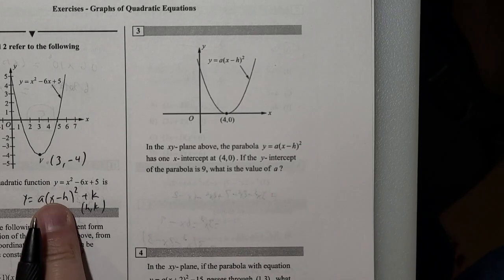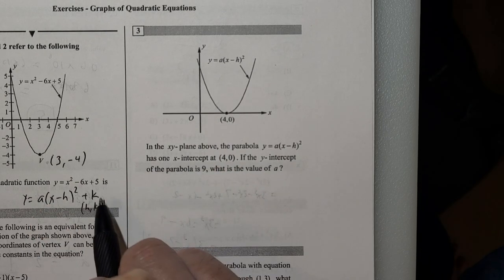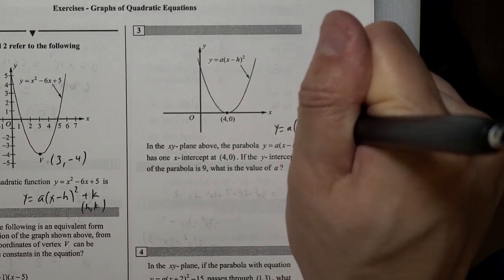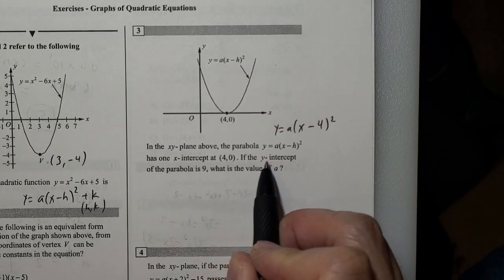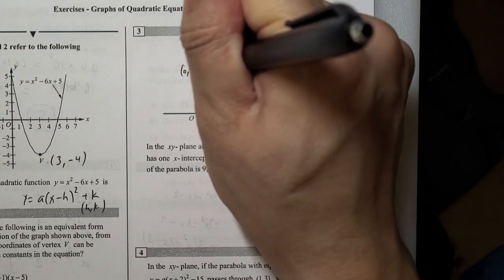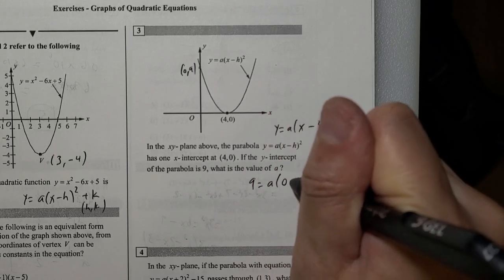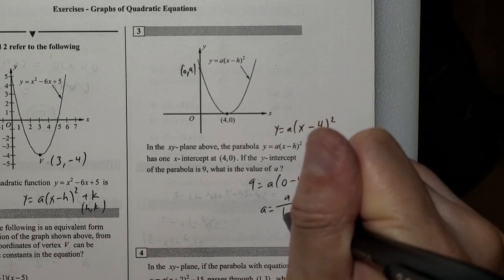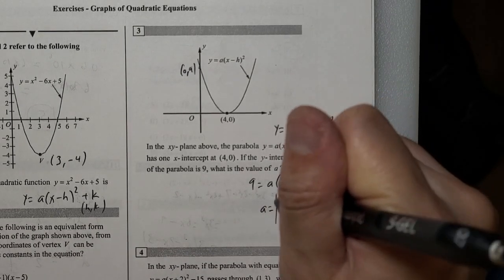So notice when I said, so this is the vertex form I wrote over here. The vertex is 4 comma 0. So the k should be 0, which matches what is there. So it should be y equals a times x minus 4 squared. And to tell us if the y-intercept is 9, so when x is 0, y is 9. That's the point. So we can plug it into our equation. 9 is equal to a times 0 minus 4 squared. So a would be 9 over 16. Okay? That's the answer.